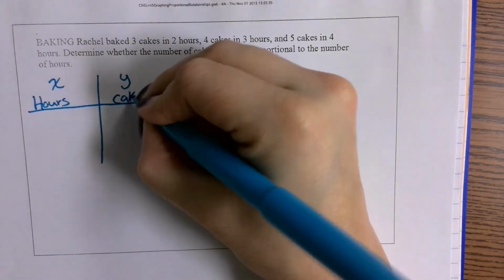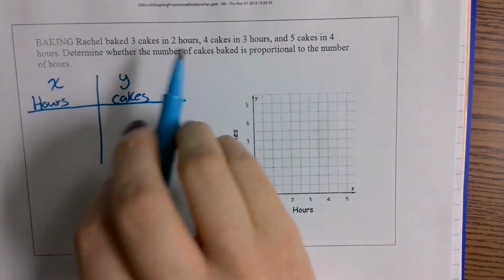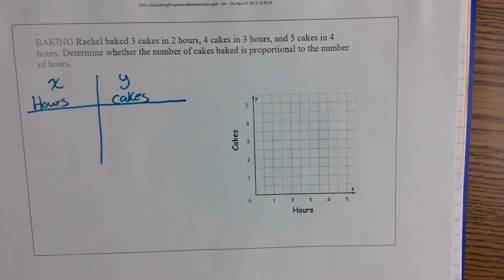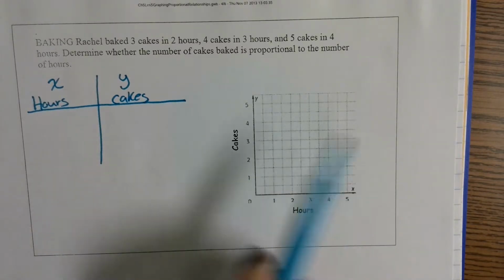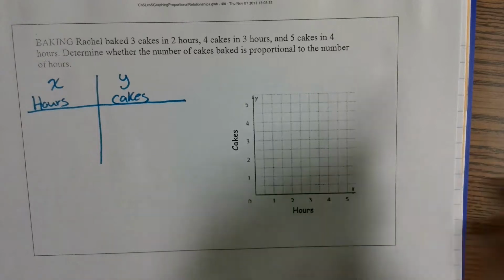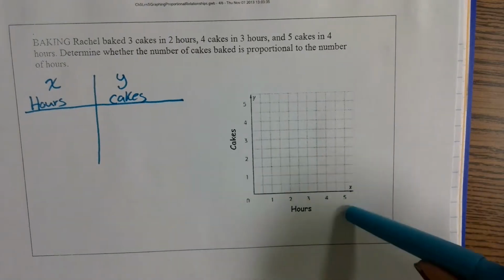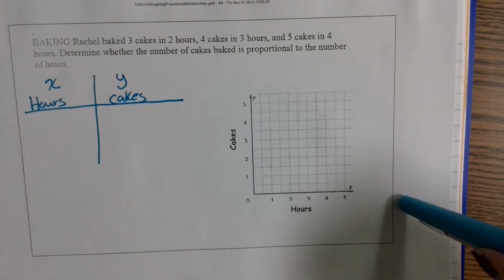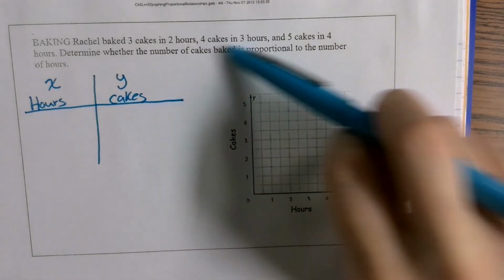Now, please do not get confused by that, because when you read the problem, they didn't put it in order of X and Y. They told you the Y and then the X. But you have to look at how your graph is labeled. Your graph will determine what your X and Y values are, even if they state them out of order.